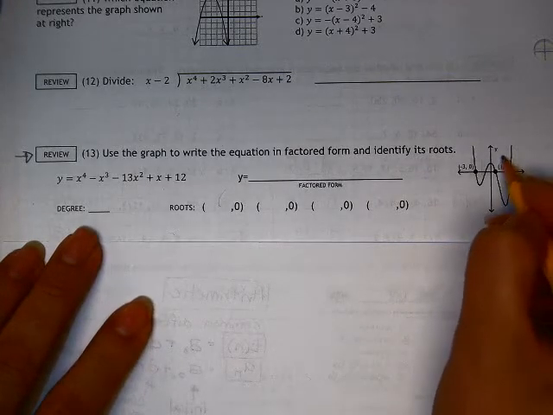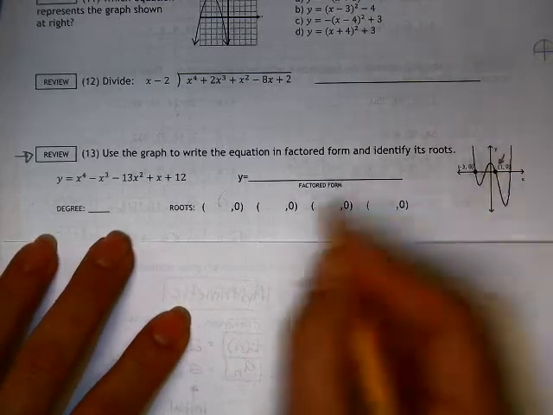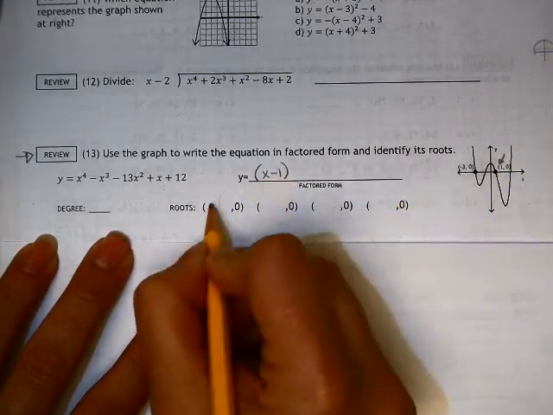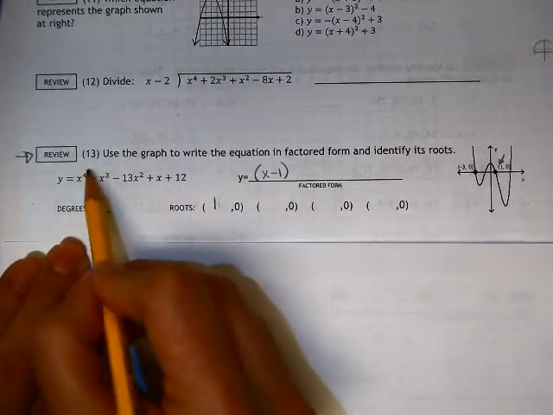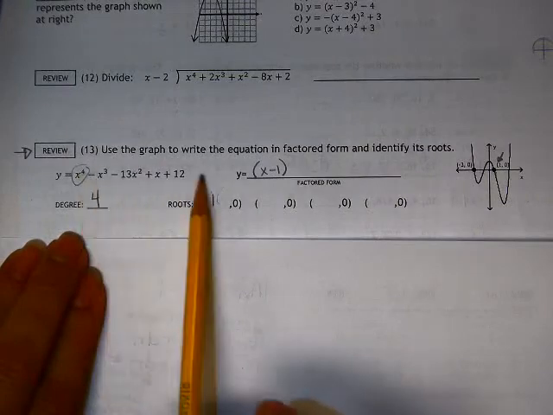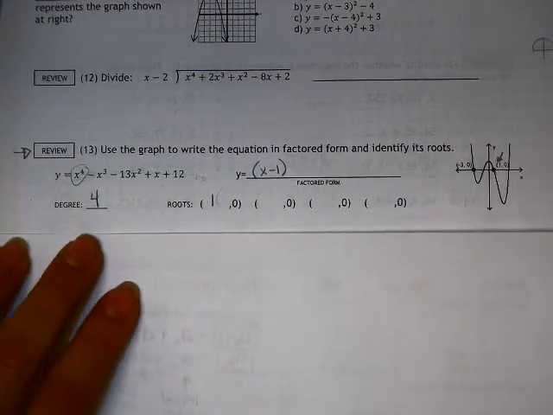So we need to start somewhere. I'm going to go ahead and start with this root there. In terms of a factor, it's going to be x minus 1. In terms of a root, it's that. Now, the degree is the 4th degree, so I don't need to go all crazy on that. I don't add these up. This isn't all factored out. It's all just simplified there.